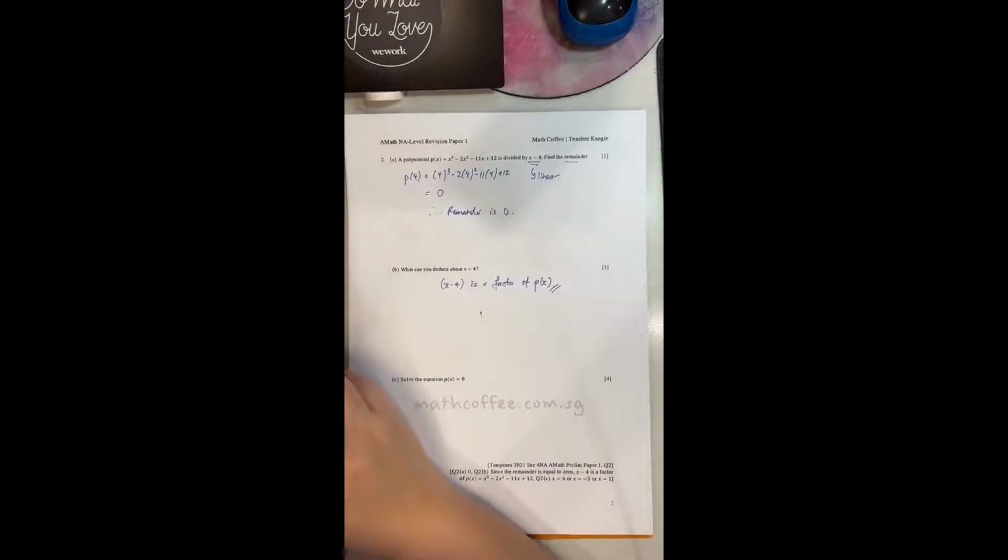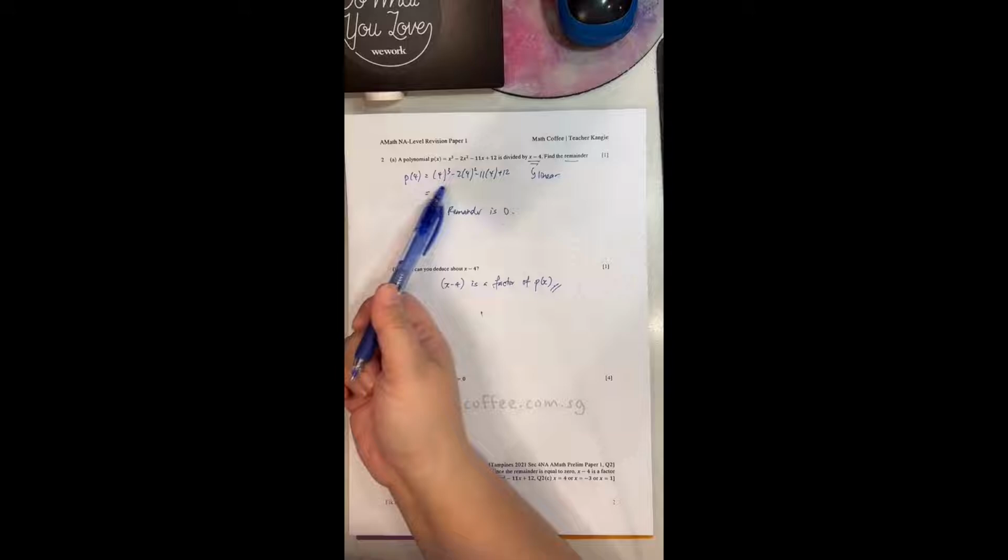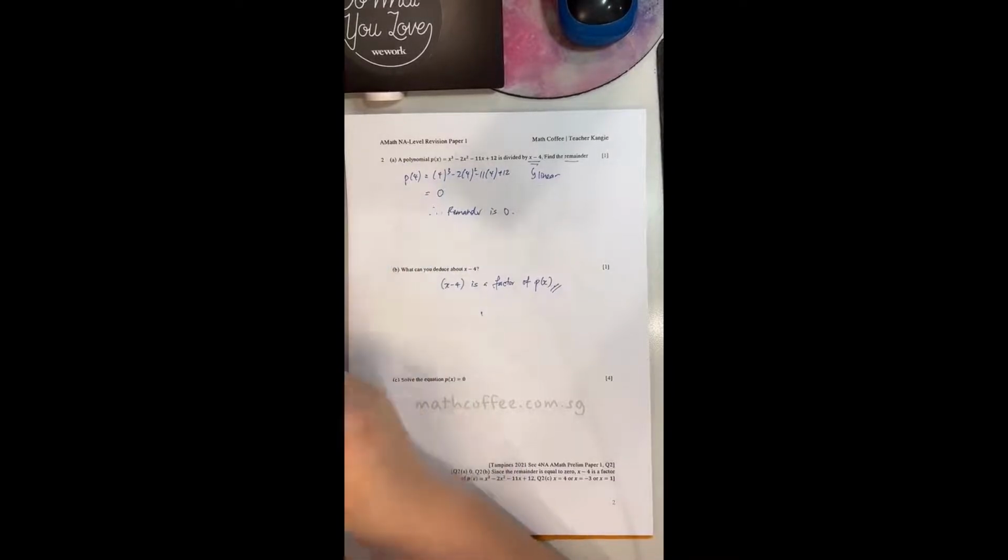If it's non-linear, then you will have to do the long division. Later, we have one question whereby the divisor is non-linear. Then we use the long division. Only when it's linear can you just sub it in using the remainder theorem to find the remainder.